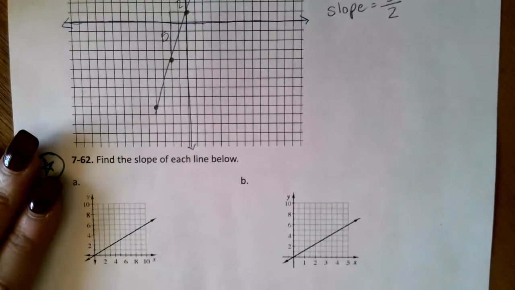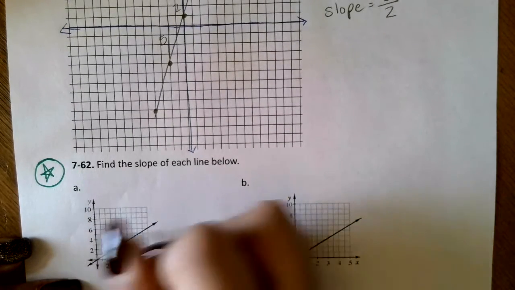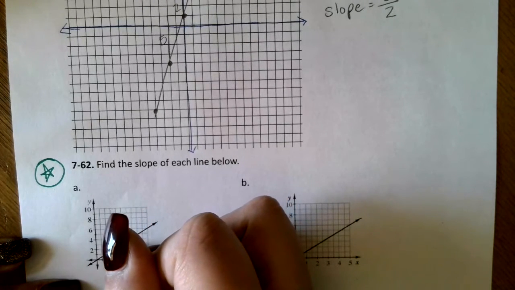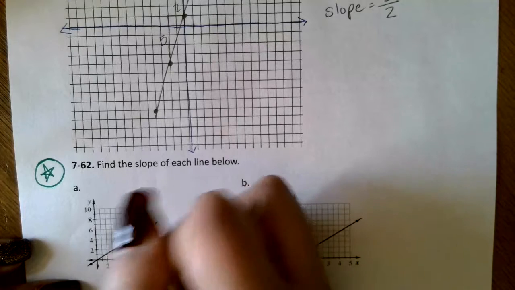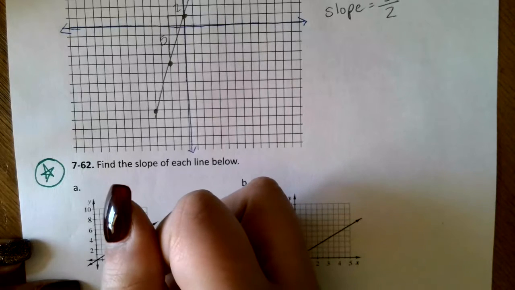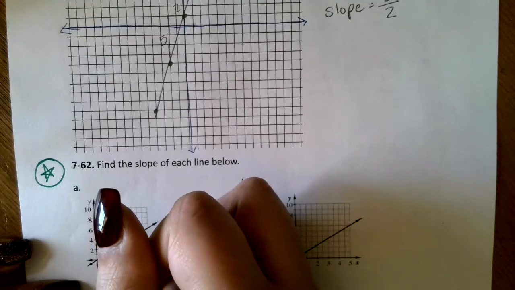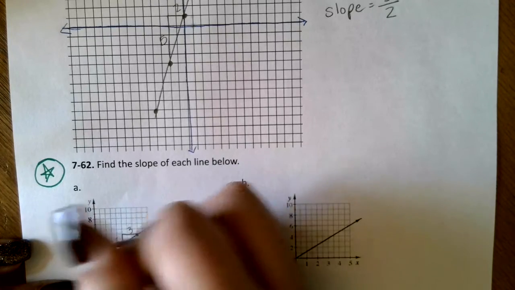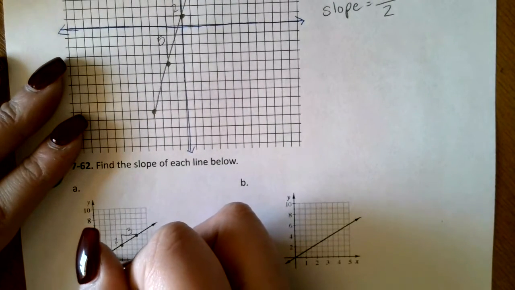All right, then for number 62, we have to find the slope of each line. Again, I'm going to pick points that are right on some of these crosshairs. Here's one right there. Let's find another one because this one isn't one. That's not one. This is. Okay. So we're going up 1, 2, and then over 1, 2, 3. Wait. Oh, we're counting by... No, that's by ones. Those might not be exact. Let's see. Let's find a couple more and make sure.